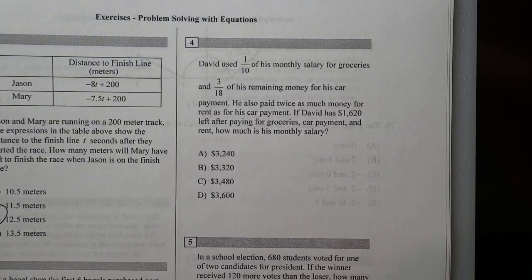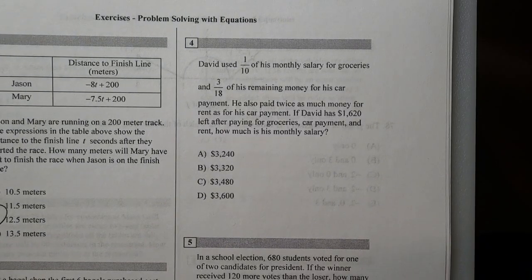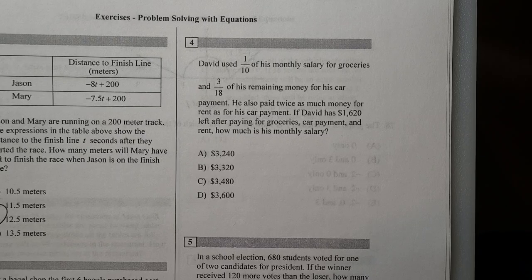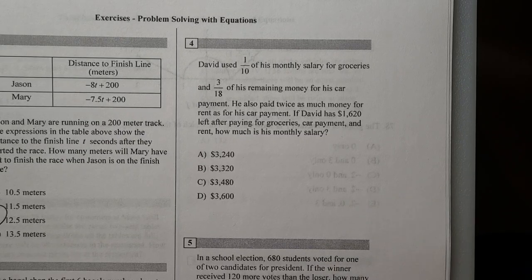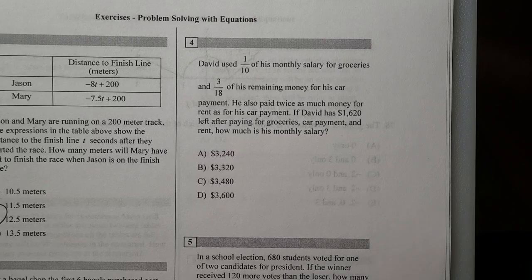David used 1/10 of his monthly salary for groceries and 3/18 of his remaining money for his car payment. He also paid twice as much money for rent as for his car payment. If David has $1,620 left after paying for groceries, car payment, and rent, how much is his monthly salary? So go ahead and try this. This one you have to be a little careful.